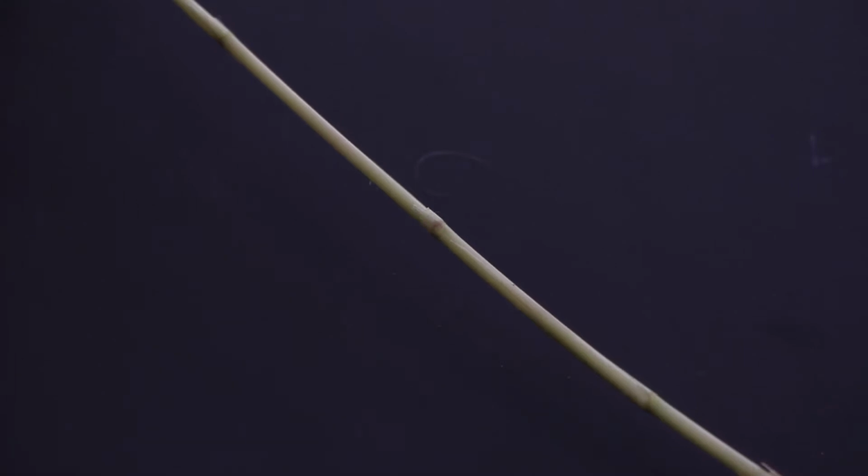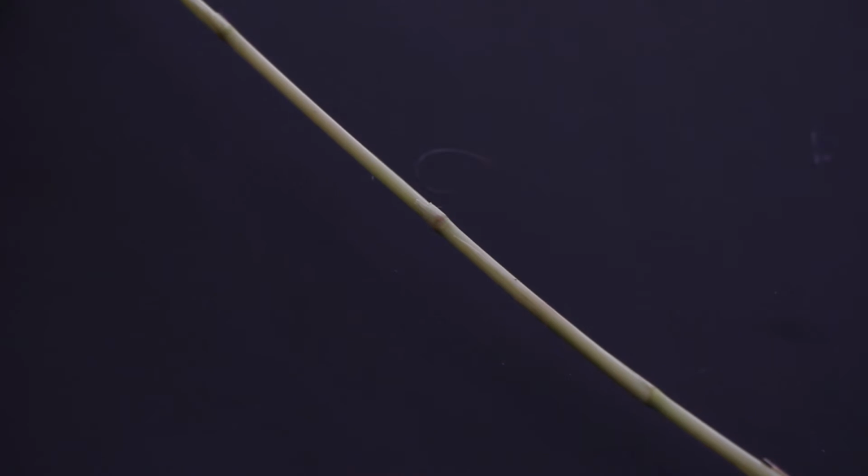Okay, so the distance between two nodes is called the internode, and it will vary. We have this one here, which is almost twice as big as this one here. So there's a node, and there's a node. And between those nodes is the internode. I've stripped off the sheaths and the blades from the grass so that you can see the whole culm section that I've got. And between these nodes is the internode.